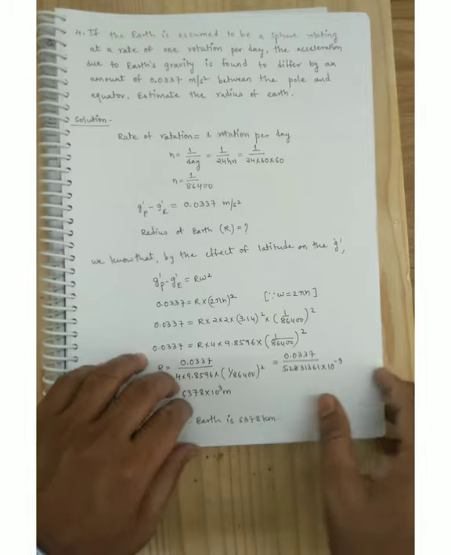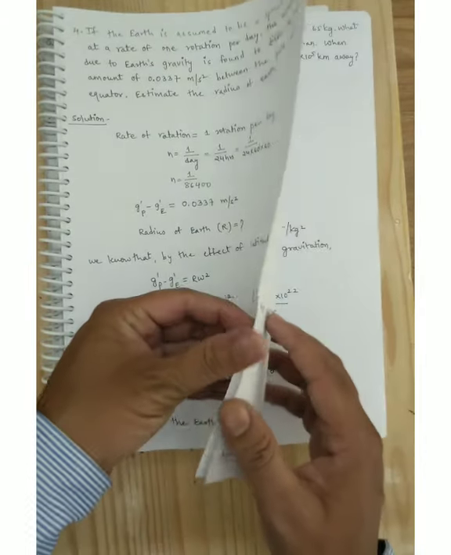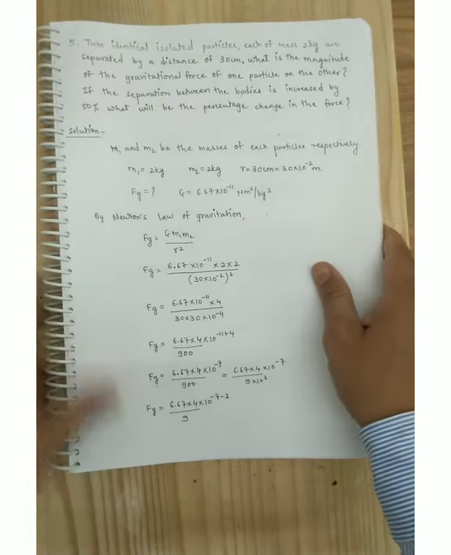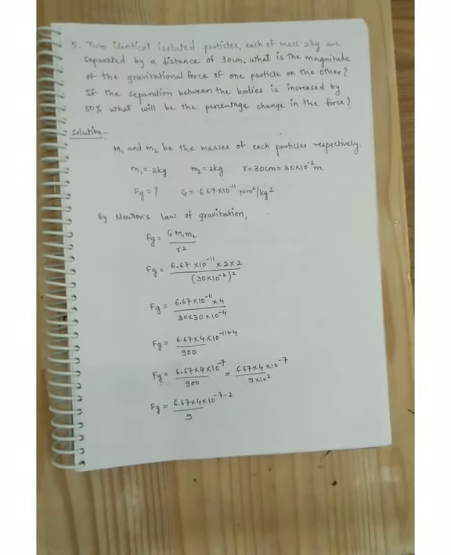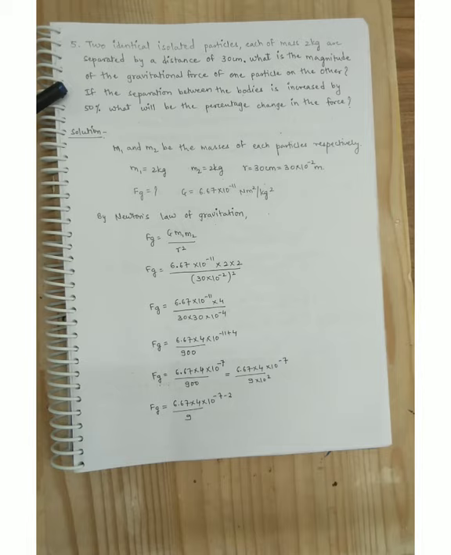So guys, now we are going for question number 5. Now question number 5 guys, 2 identical isolated particles, each of mass 2 kg, are separated by a distance of 30 centimeter. What is the magnitude of the gravitational force on one particle due to the other? If the separation between the bodies is increased by 50%, what will be the percentage change in the force? So it means here guys, we have to find out gravitational force.